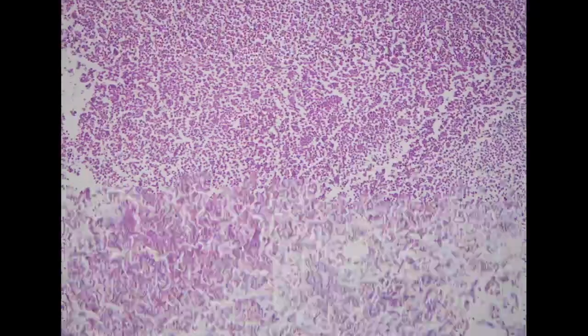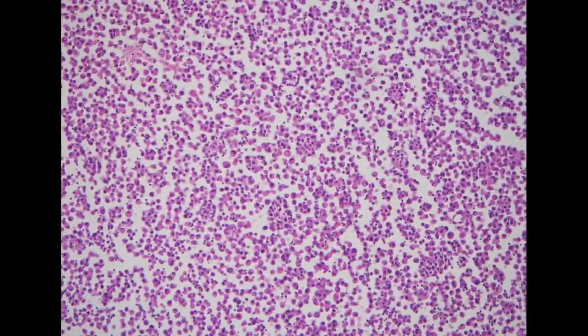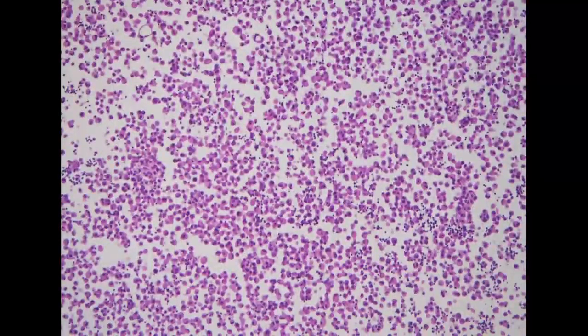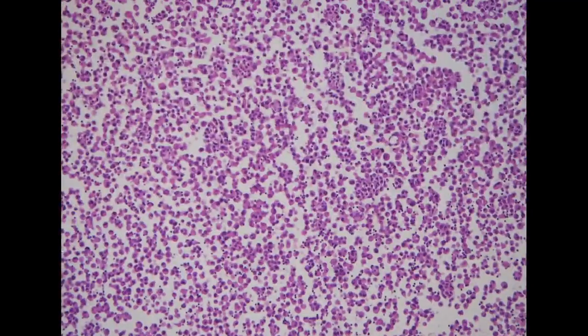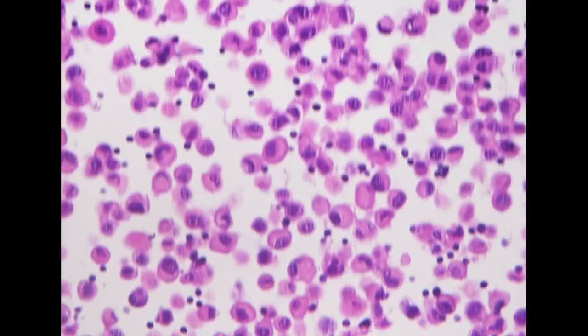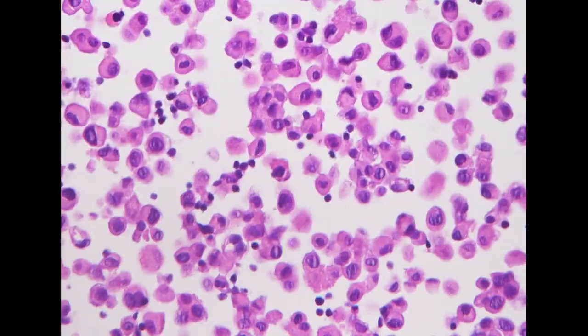So this is the cell block. Again, we see hypercellularity, but not so prominent three-dimensional cell ball architecture. But this cell block specimen will be good for the ancillary test. Because we have already done the ancillary test, we will just call these positive, compatible with mesothelioma.